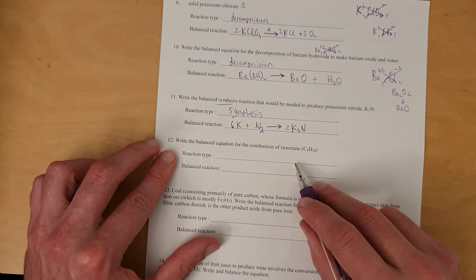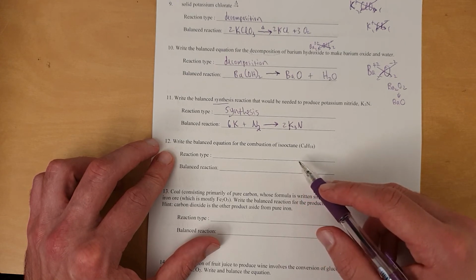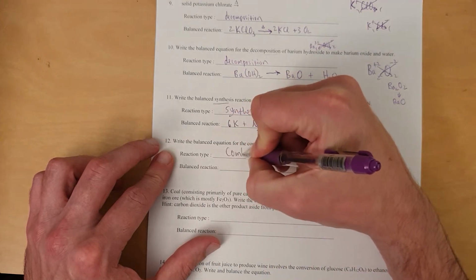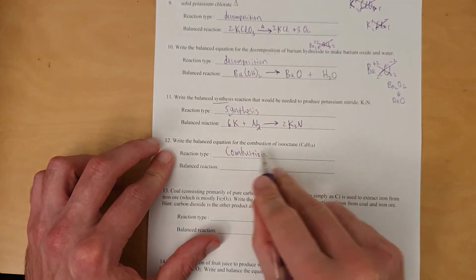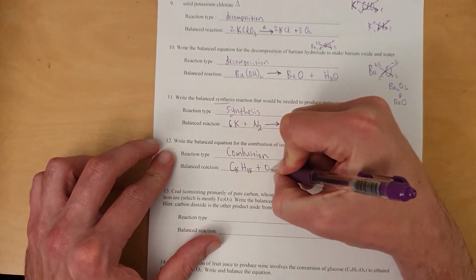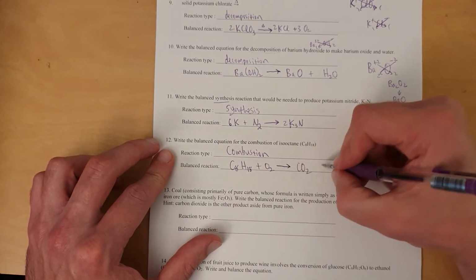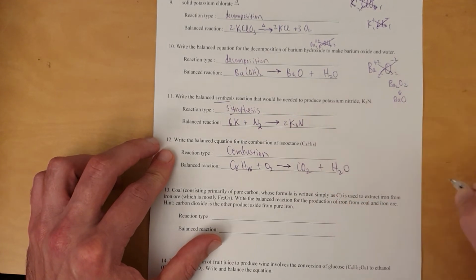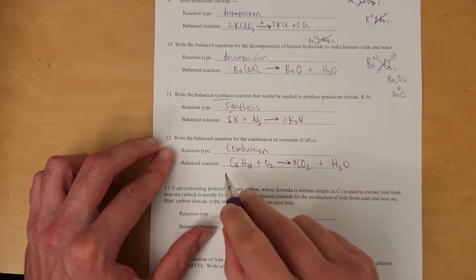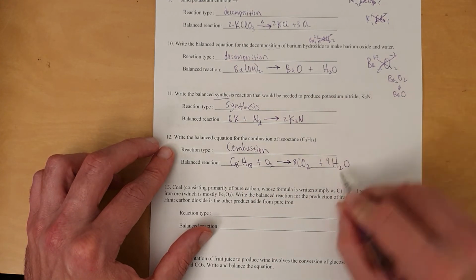All right, now, next. The balanced equation for the combustion of isooctane. All right, so how are we going to deal with this one? You are going to know that combustion means reacting with oxygen. So that means C8H18 plus oxygen. It contains carbon, therefore one product is CO2. Contains hydrogen, therefore another product is H2O. Now we got to balance. 8 carbon, 8 carbon. 18 hydrogen. We got to put a 9 there to make it 18 hydrogen.